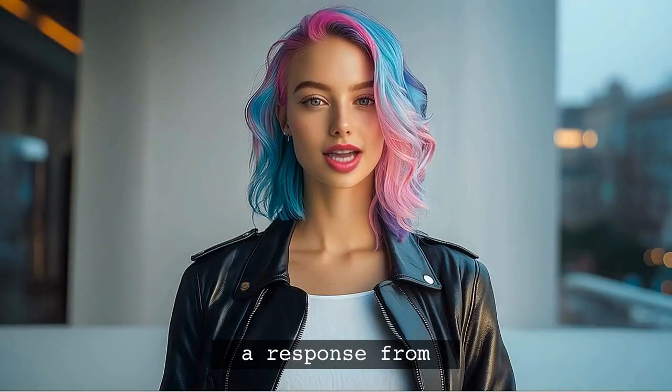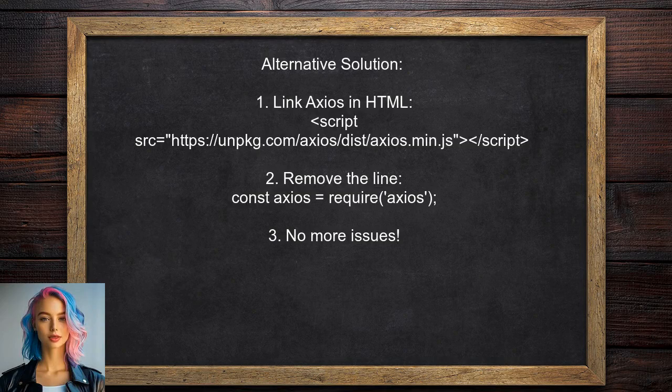Now, let's see a response from a different user. One alternative solution shared by a user is to include Axios directly in your HTML file. They suggest linking to the Axios library using a script tag from a CDN.